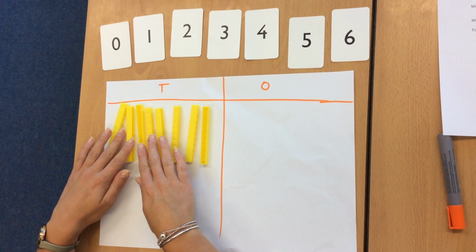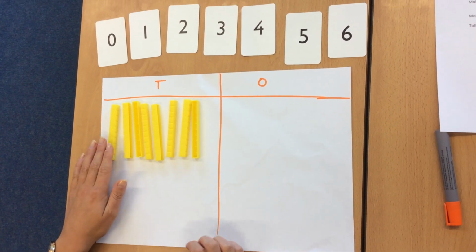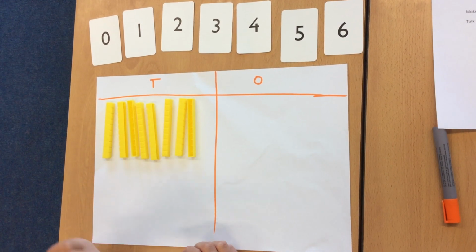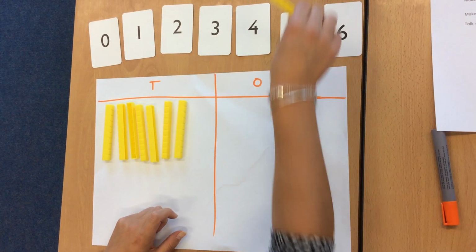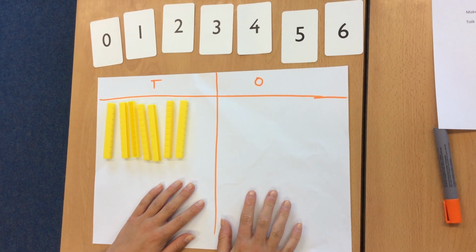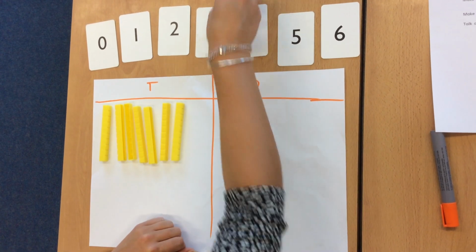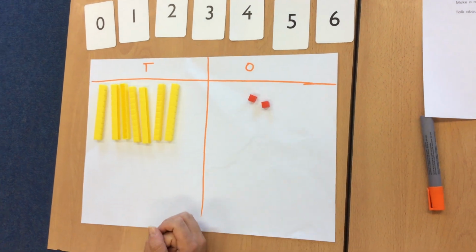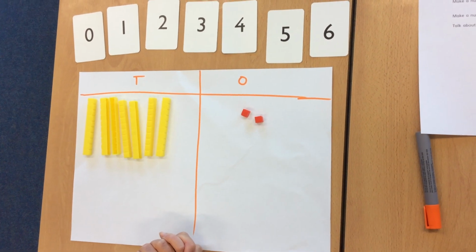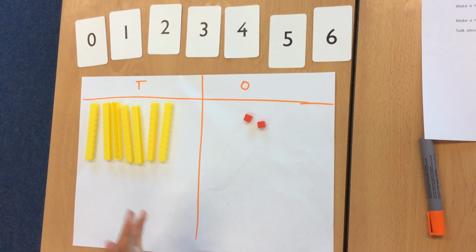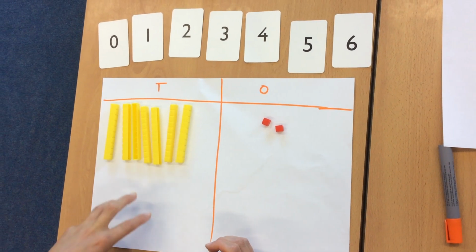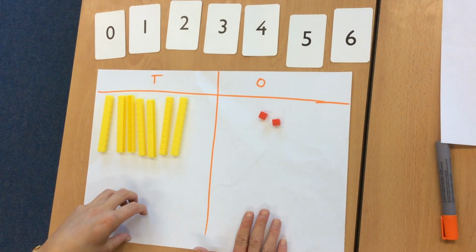Have I got enough 10s in here? Let me count. 72. 1, 2, 3, 4, 5, 6, 7. Oh, 8. I've got an 80. Don't try and sneak in there. So 70, and how many ones for 72? 2 ones. Now I need to use some of these cards to make a number smaller or less than 72. Now, like I said before, if we can figure out a number that is smaller than 70 in our 10s, it doesn't matter how many ones we've got.